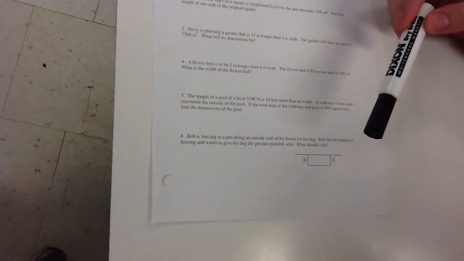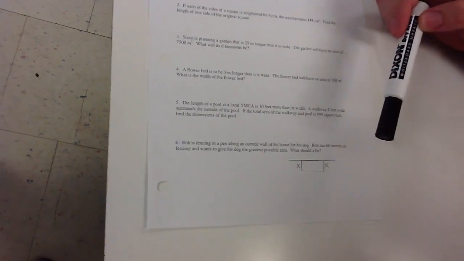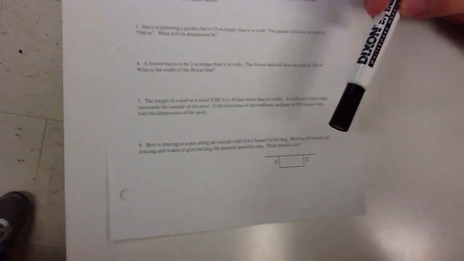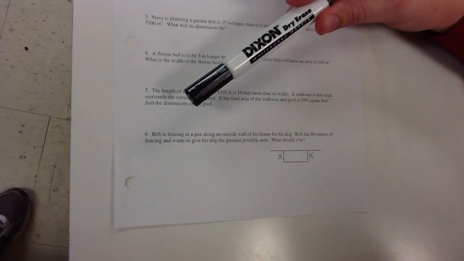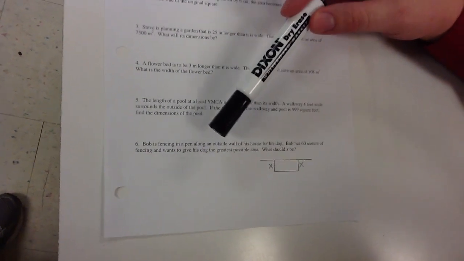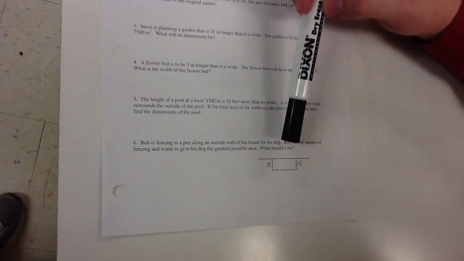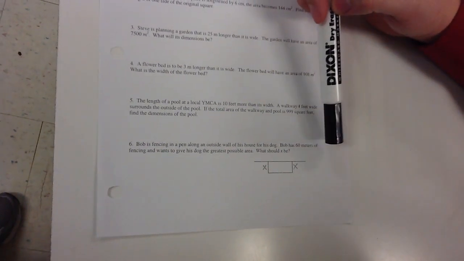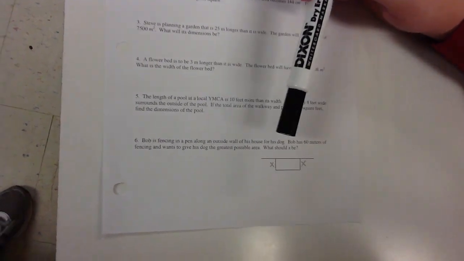All right, number 6 is probably the hardest one on the page, and this is probably going to be the one you're going to have the most trouble with. So you may need to watch this explanation a couple of times. But the question states, Bob is fencing a pen along the outside of a wall of his house for his dog. We'll call his dog Spike. So Bob has 60 meters of fencing and wants to give his dog, or Spike, the greatest possible area.